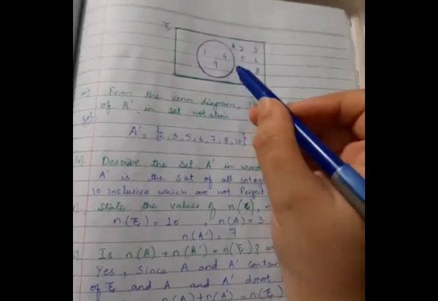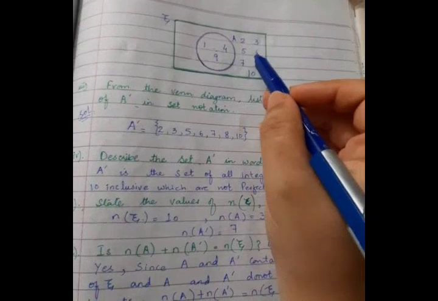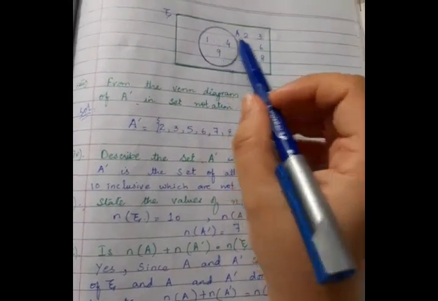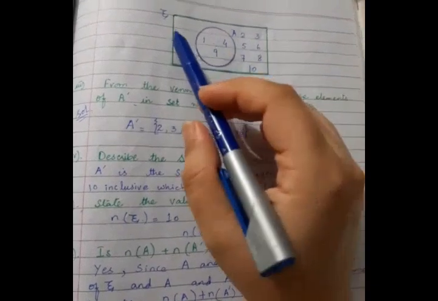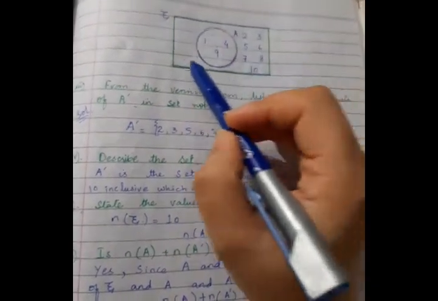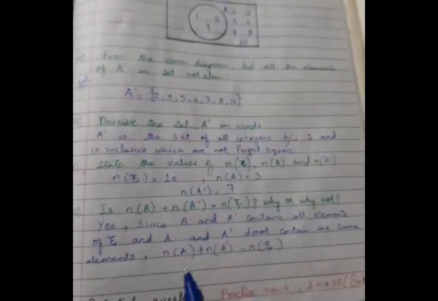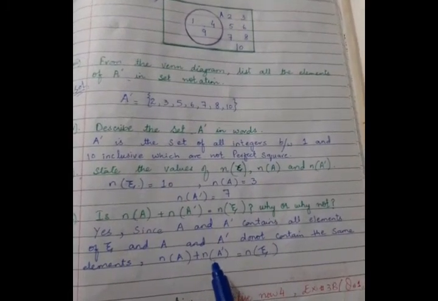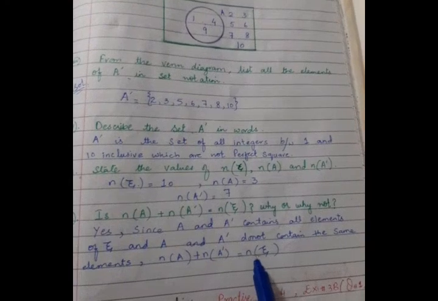देखो अब यहाँ पे आप देख सकते हो set A में कोई और element है, A prime में कोई और element है, they are not same. It means when you are going to add these two as they are different, तो वो किसको occupy करें, number of elements in universal set. Therefore, number of elements in A plus number of elements in A prime is equal to number of elements in a universal set.